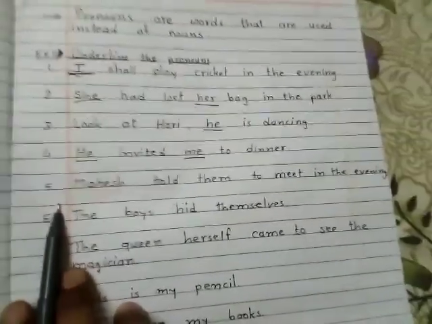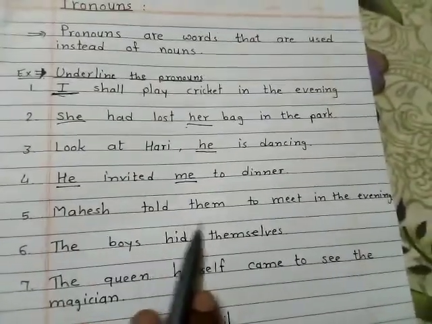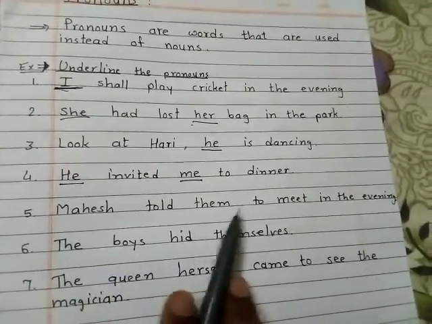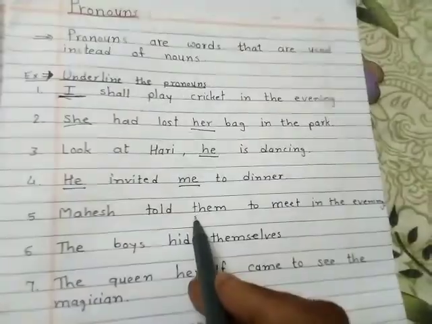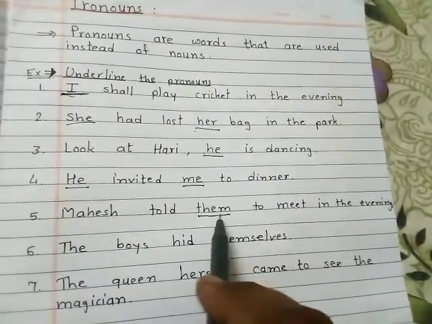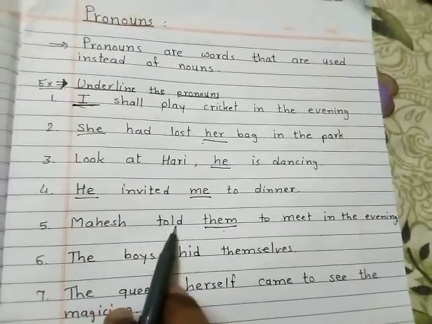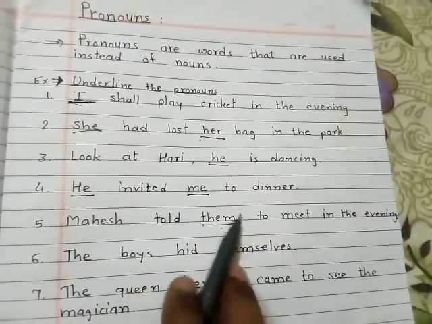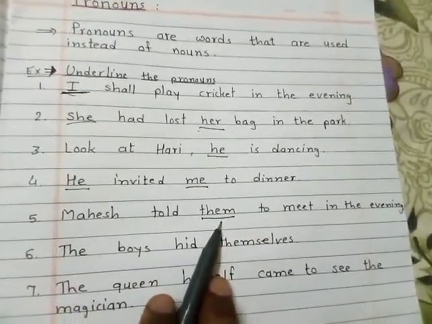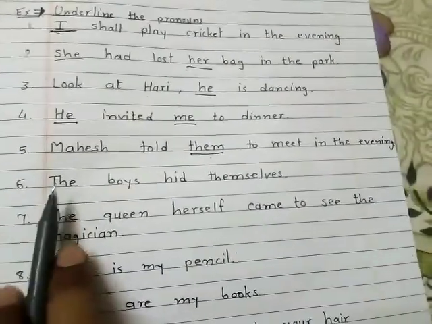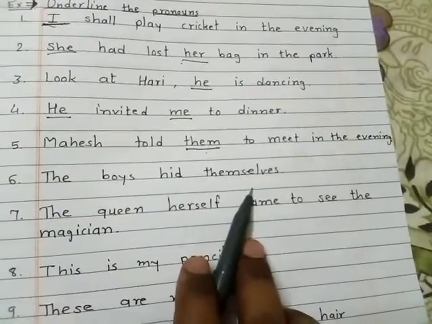Okay, fifth number: Mahesh told them to meet in the evening. Here Mahesh told them. Them is a pronoun in the objective form. It is used after a verb. Subject, verb, object. It is used in place of the object, so it is in the objective form. Them, right? Okay, sixth number: The boys hid themselves.